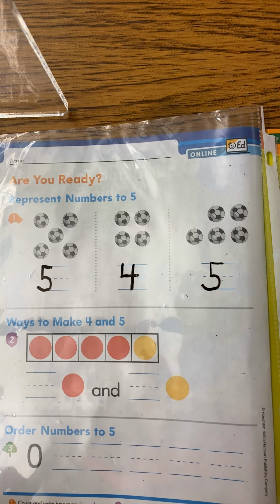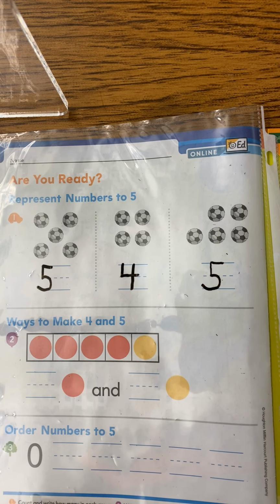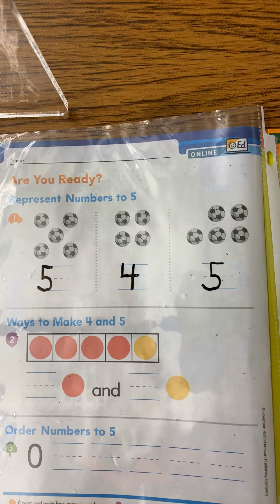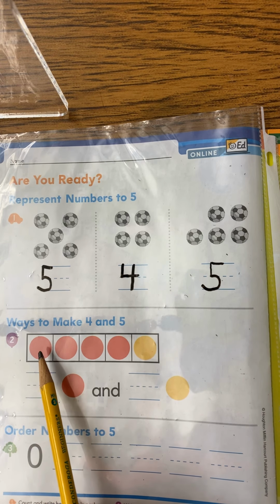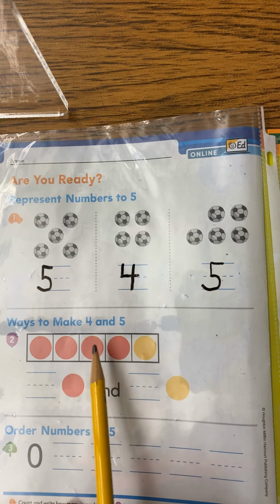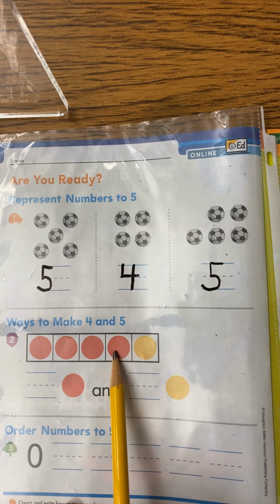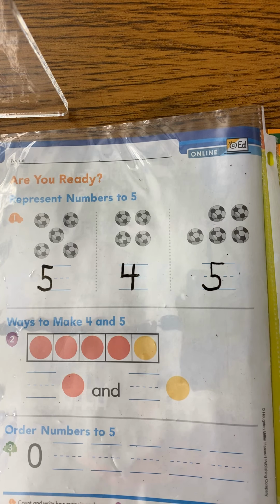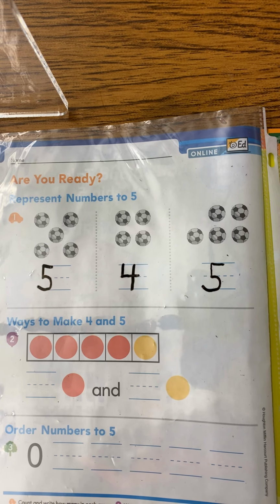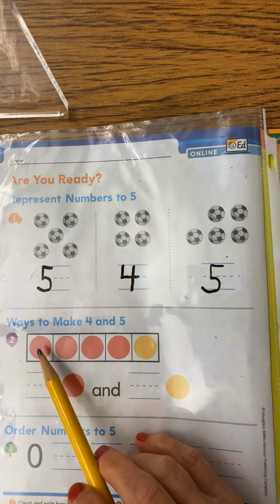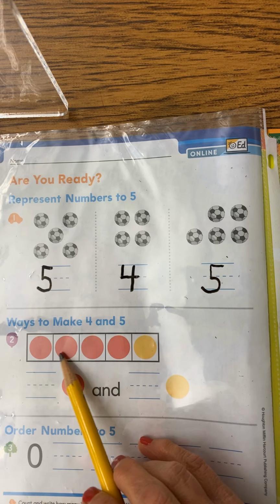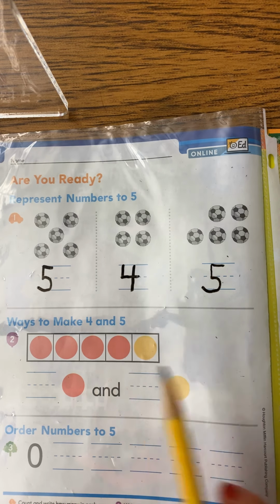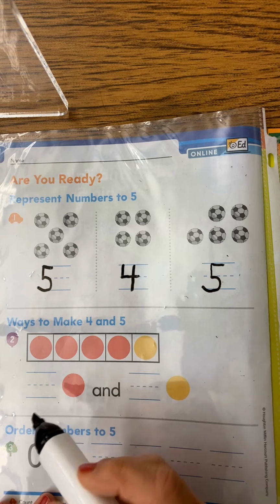Now we're going to count ways to make 4 and 5. So we have some red counters and some yellow counters. Let's count the red counters first. Ready? 1, 2, 3, 4. We don't count these because that is our key. So next to the key that has the red dot, we're going to count the red counters again. Let's count again. 1, 2, 3, 4 red. So let's put a 4 by the red counter.